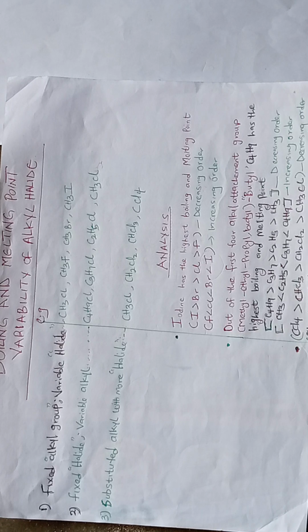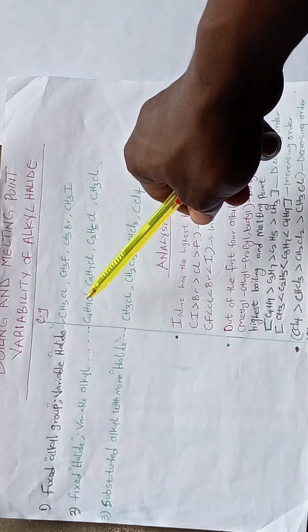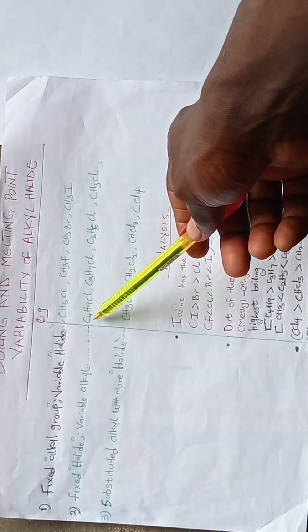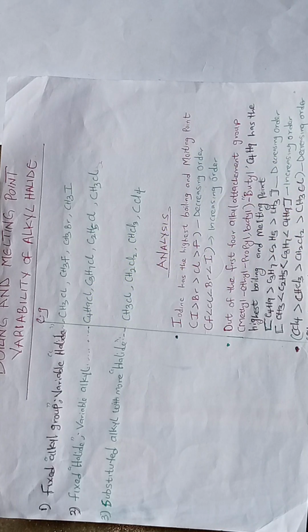It means the larger the number of carbon in your chain, the higher the boiling and melting point. So what will determine the arrangement of case 2, these examples that I gave in case 2, is the number of carbon. So this compound has the largest number of carbon, C4. That means it's going to be the highest, followed by the one that has 3, followed by the compound that has 2, and followed by the last one, methyl chloride.